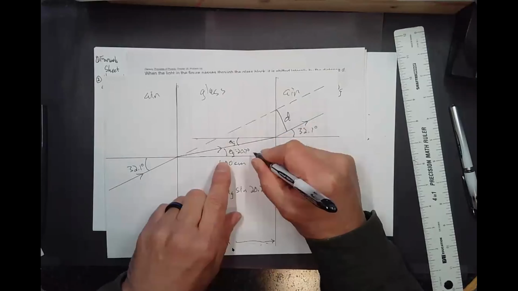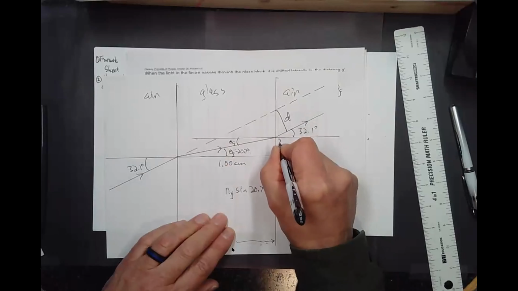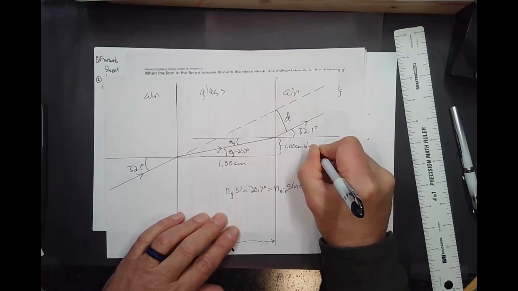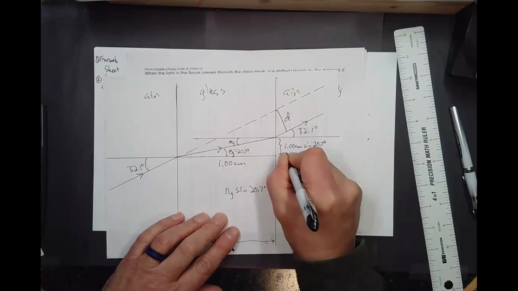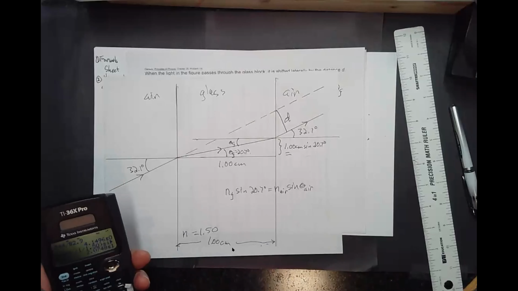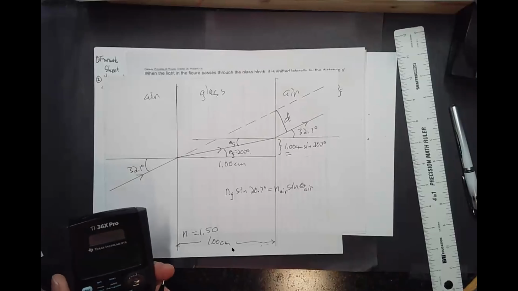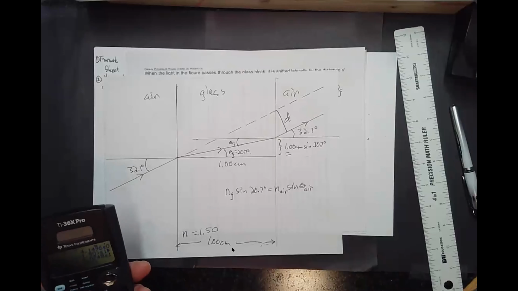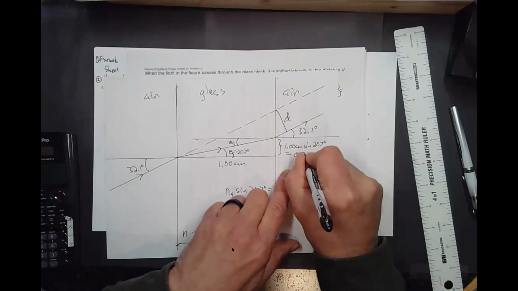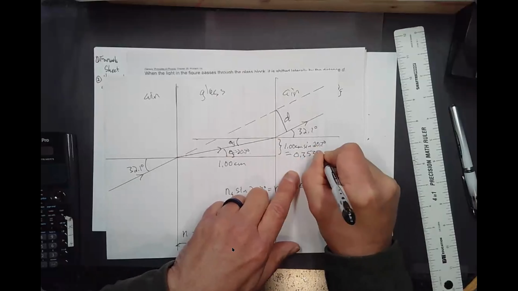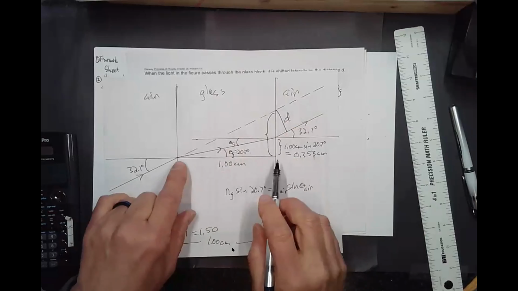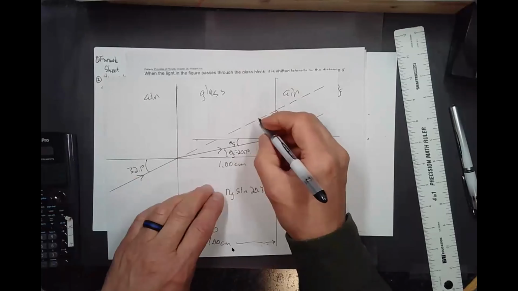So this will be 1 centimeter times the sine of 27, or 20.7 degrees, and that's equal to... Now this is just a little bit of trigonometry. And I get about 0.353 centimeters.